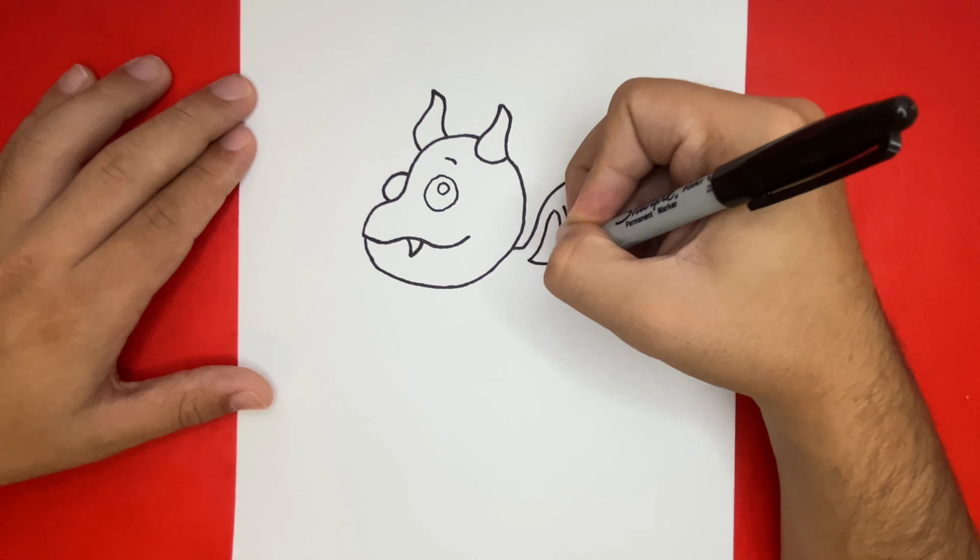Now attached to the lower body, we're going to want to draw 4 feet for our dragon. Not all feet will be connected, however 1 foot will be connected to the body. This will be the first one that we draw.